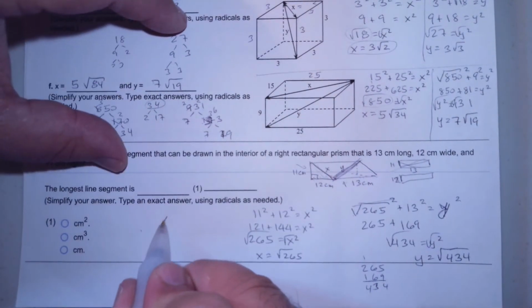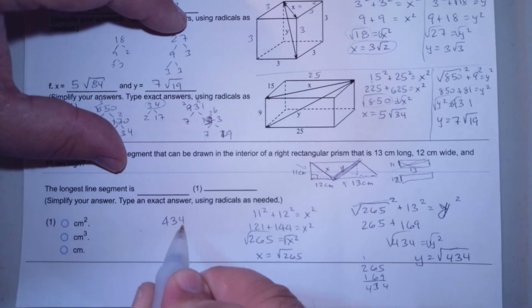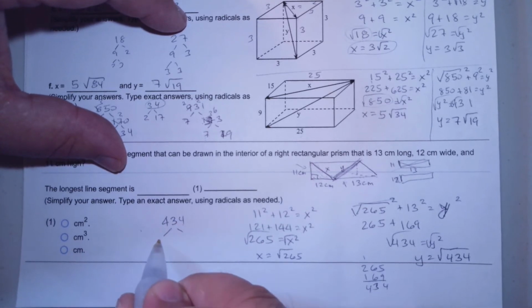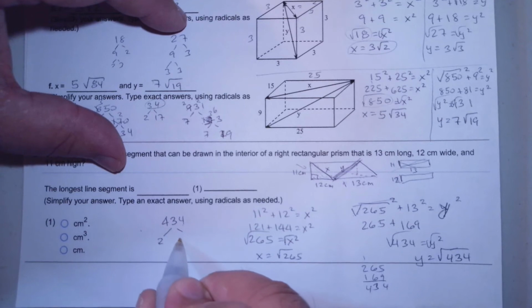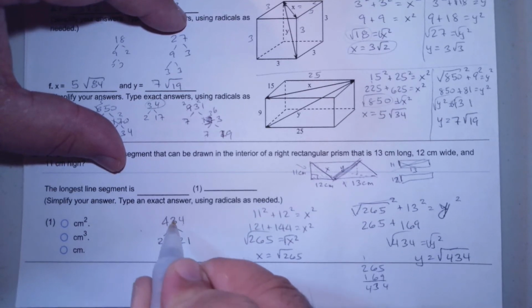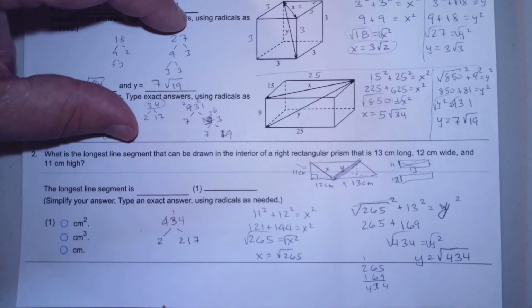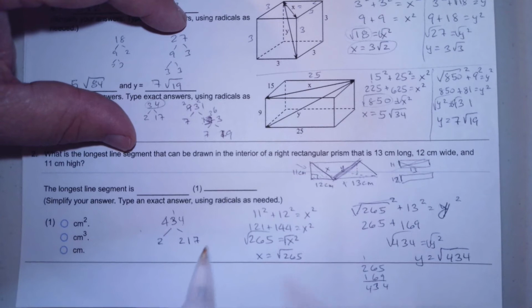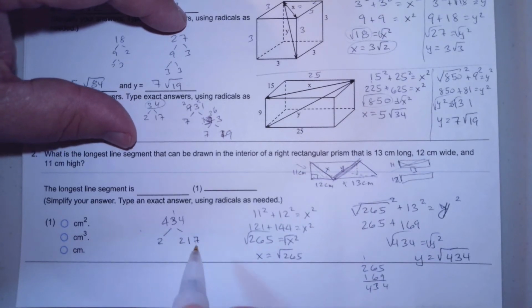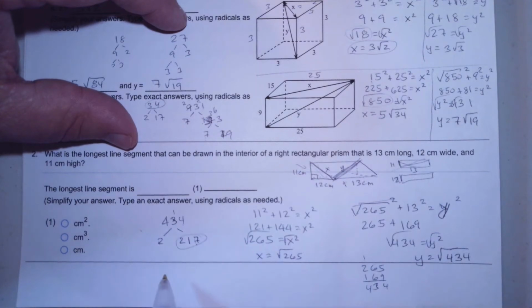Now let's see. 434. We know it ends in a 4, so let's see if 2 goes in there. 2 goes in there twice. 2 goes in there once with 1 left over. 2 goes in a 14 7 times. What times what gives me a 7? That's a prime number.